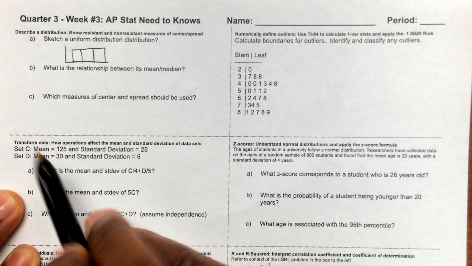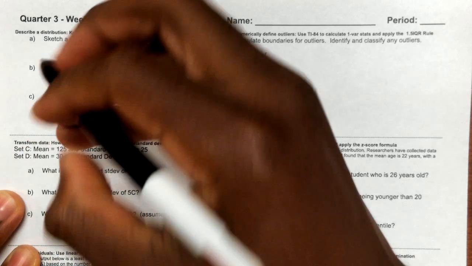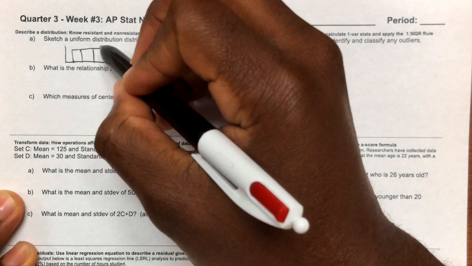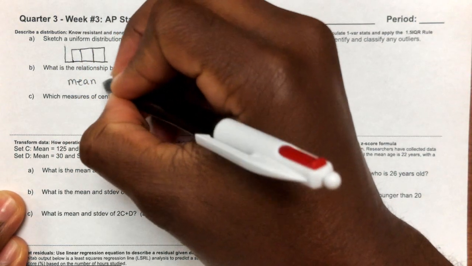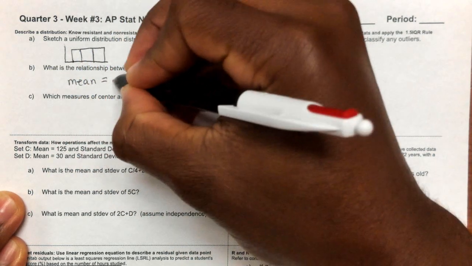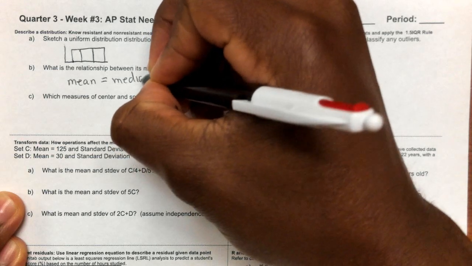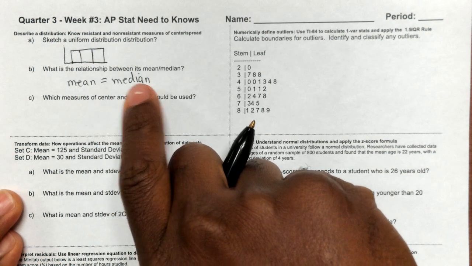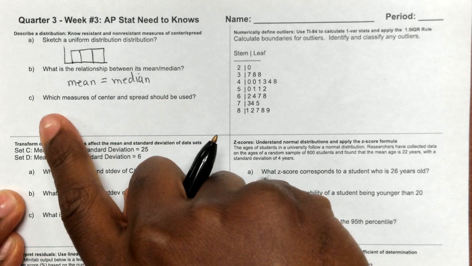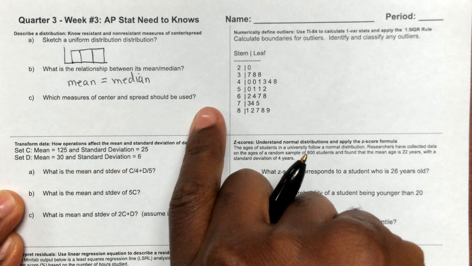So what's the relationship between the mean and the median? Because they all have similar y values, your mean and median are equal to each other. Again, for a uniform distribution, the mean, the median, and the mode will be equal to each other. So which measure of center and spread should be used?